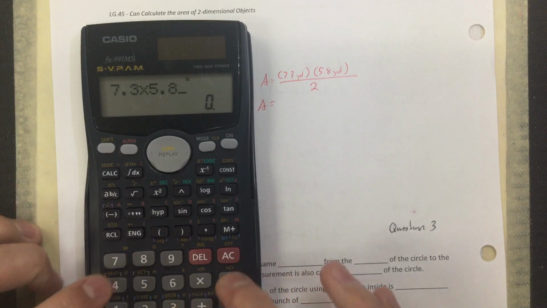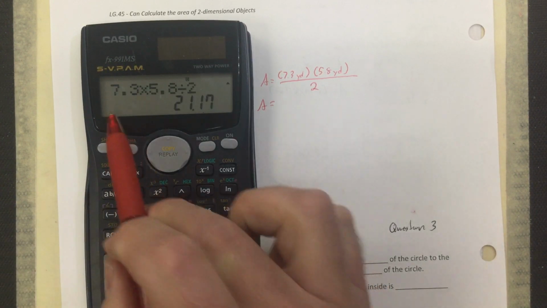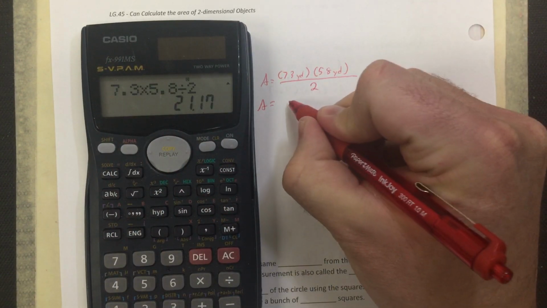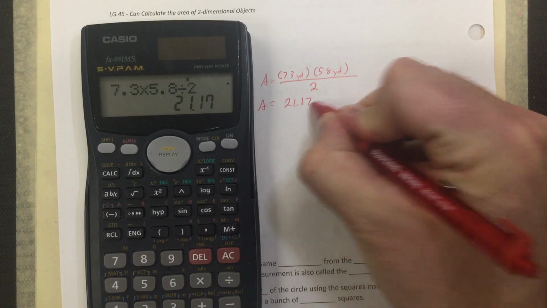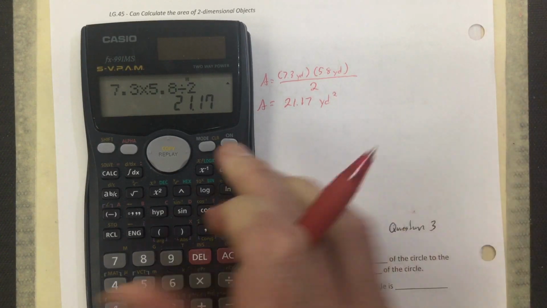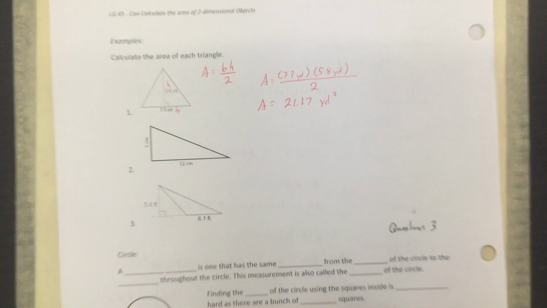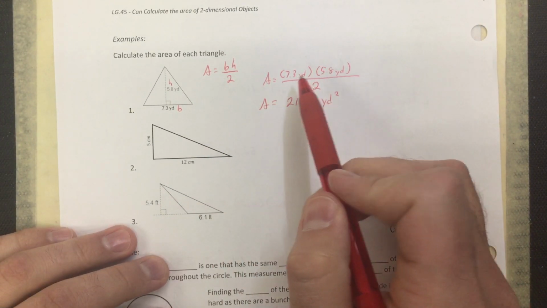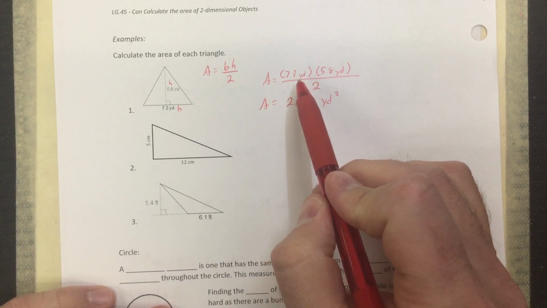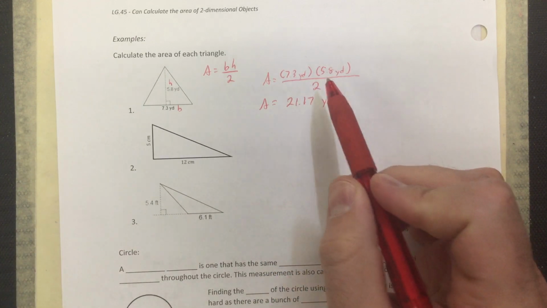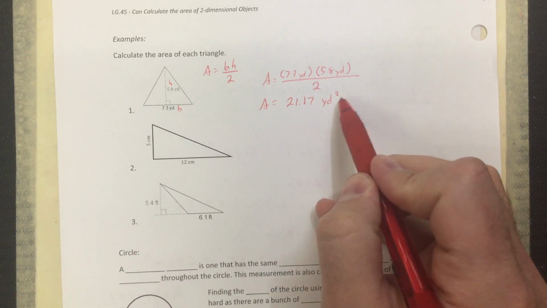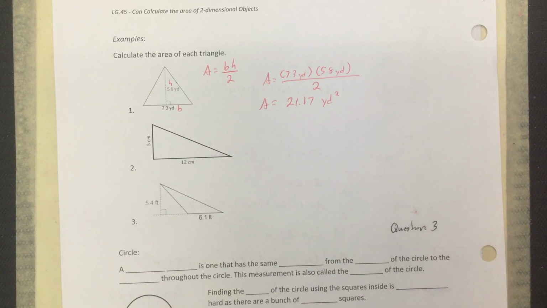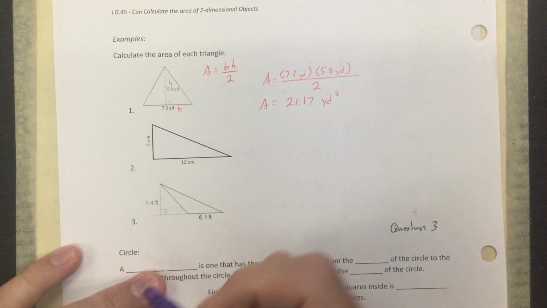It can be extremely tough to solve. We do base times height divided by 2, and we get an area of 21.17 yards squared. Now, that is yards squared as it is an area. The reason we have yards squared, and I didn't mention this earlier, is that it's yards times yards, and anytime we multiply something by itself, we can write it squared. So that's where that unit comes in.